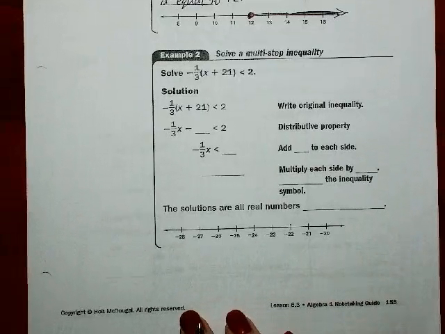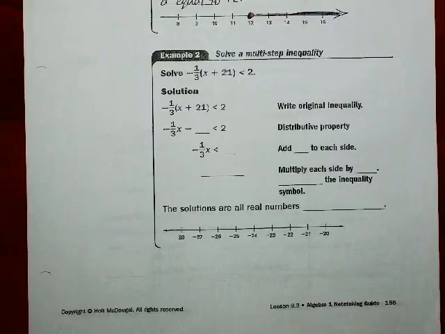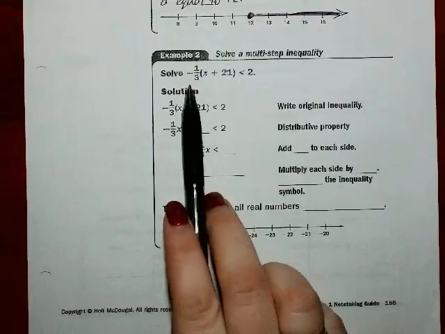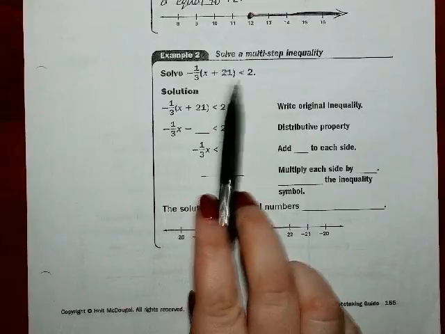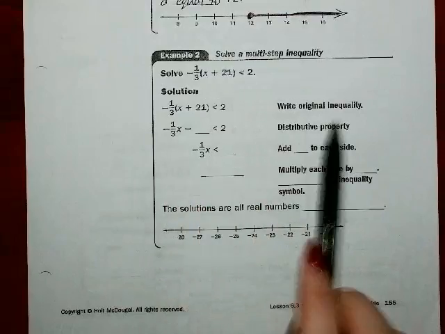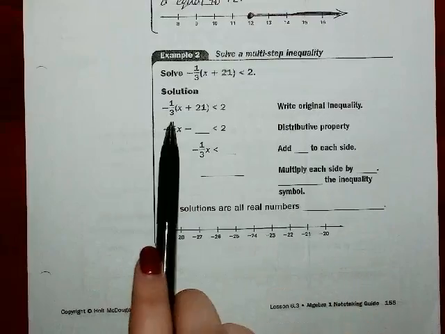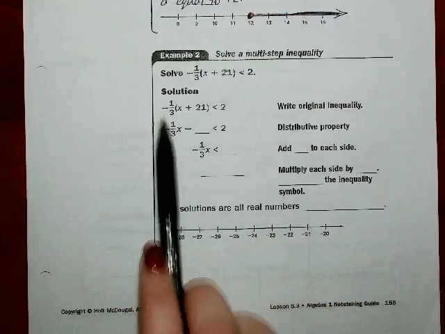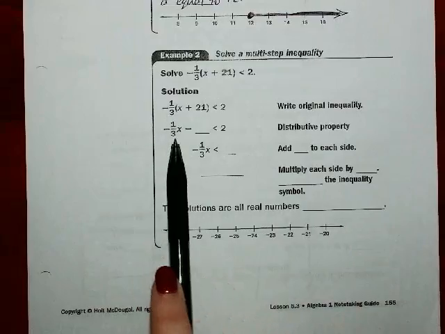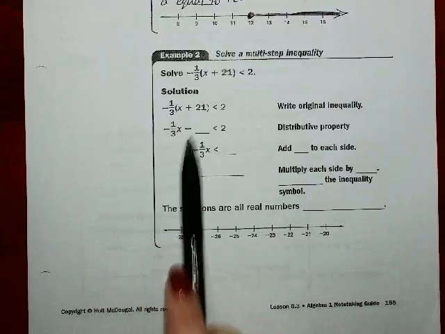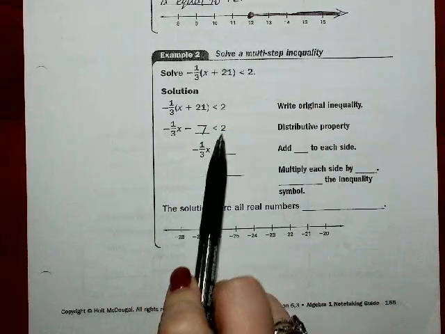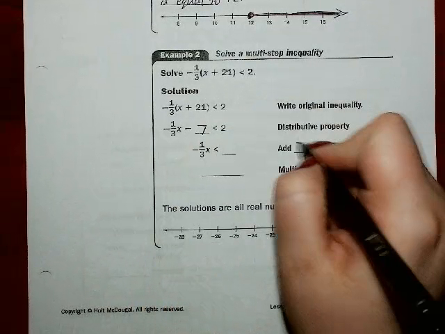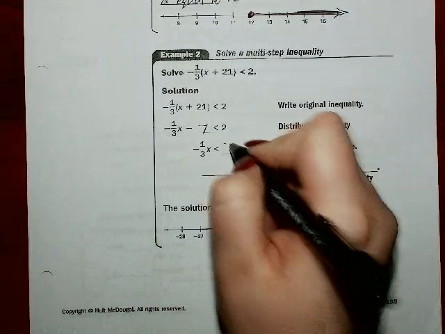So, for example 2, solving a multi-step inequality. This one's a little bit more complicated. Solve negative 1/3 times the quantity x plus 21 is less than 2. So we write the original inequality right here. Now we're going to use the distributive property. So negative 1/3 times x is negative 1/3 x. Negative 1/3 times 21 is negative 7, is less than 2. Now we're going to add that 7 to the other side, so we get 9 over here.